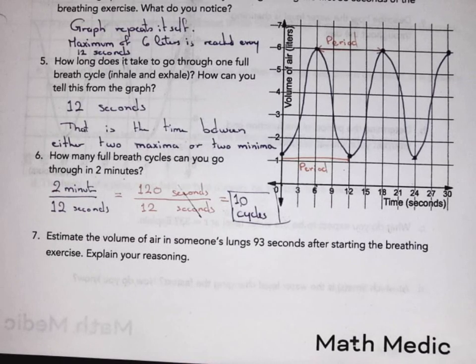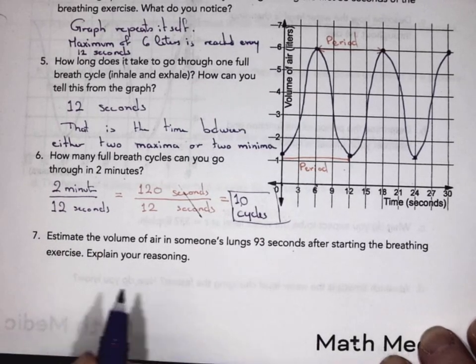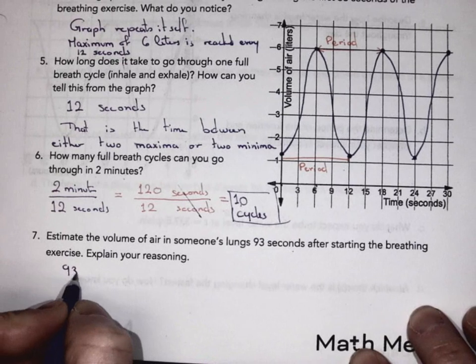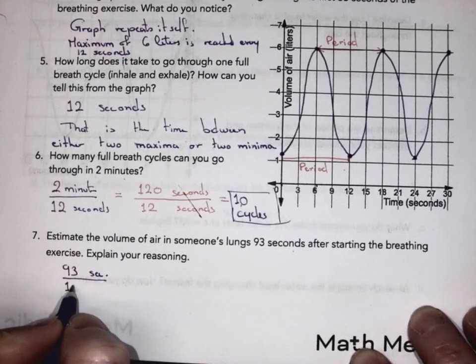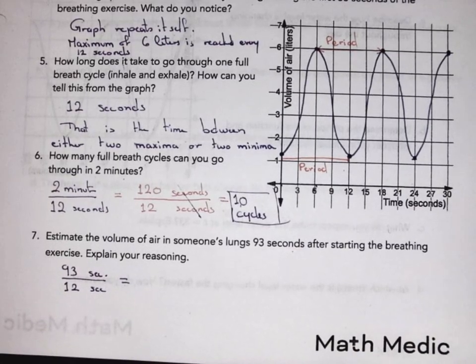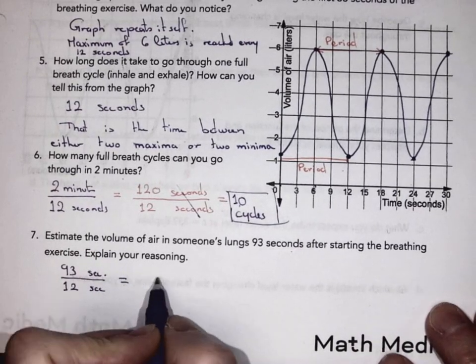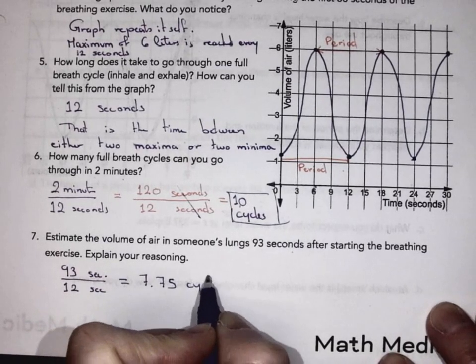How many times did we in and out, 12 seconds. Well, this is already in seconds, right? So we're just going to divide. We're going to say 93 seconds divided by 1 full cycle, which is 12. And that's going to tell us how many cycles we have, right? So when you do that in your calculator, you should get 7.75 cycles.